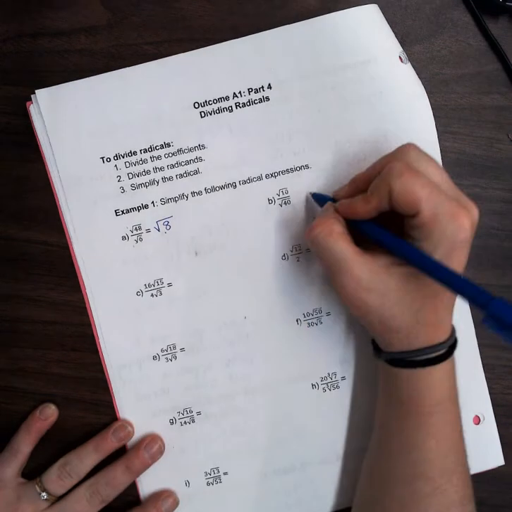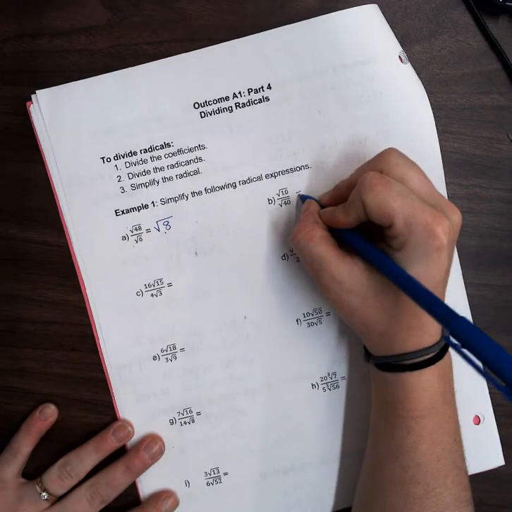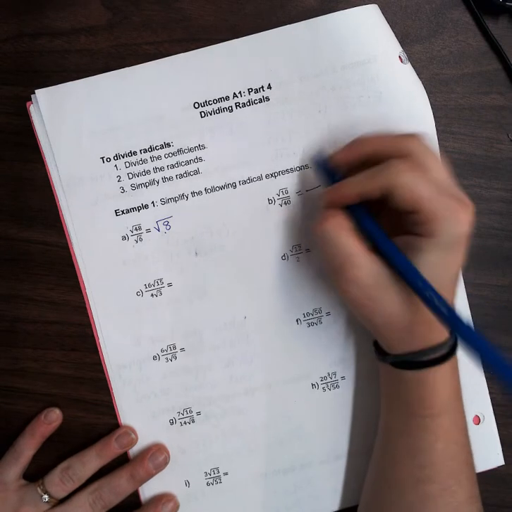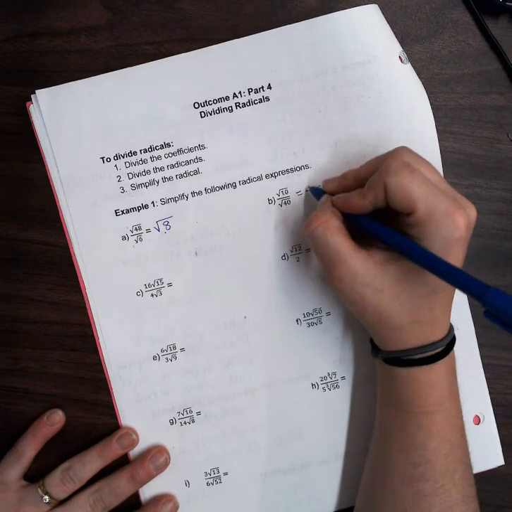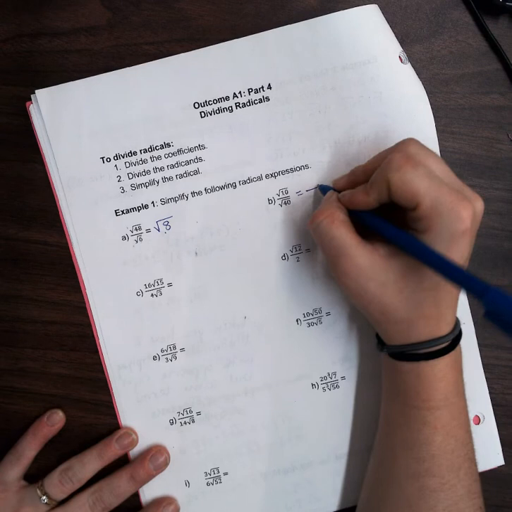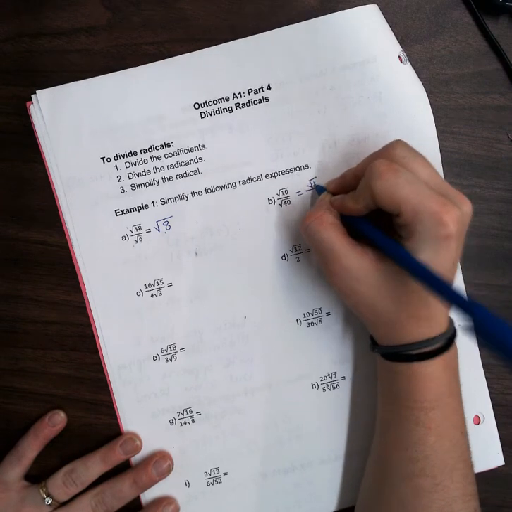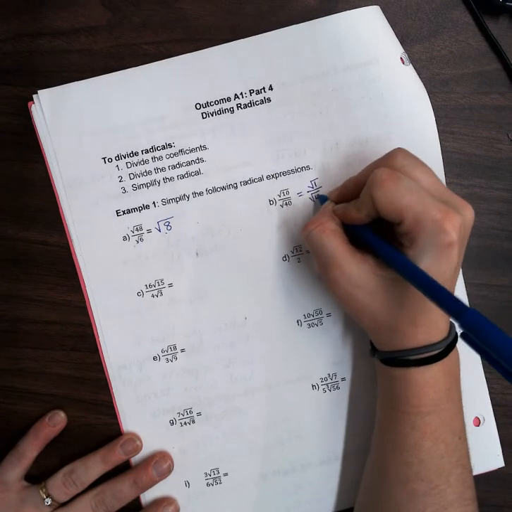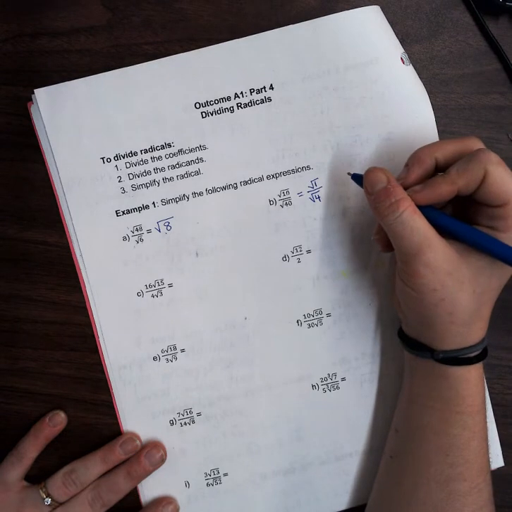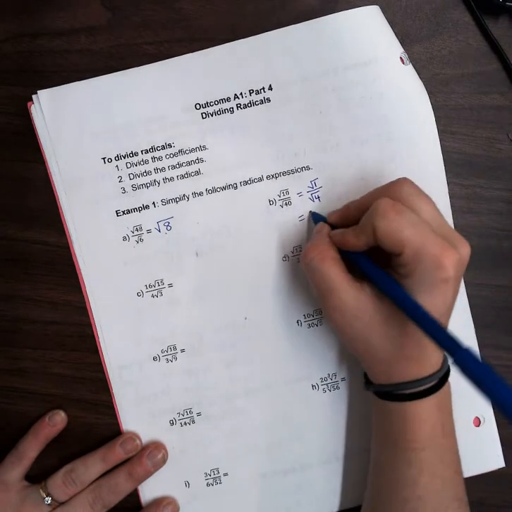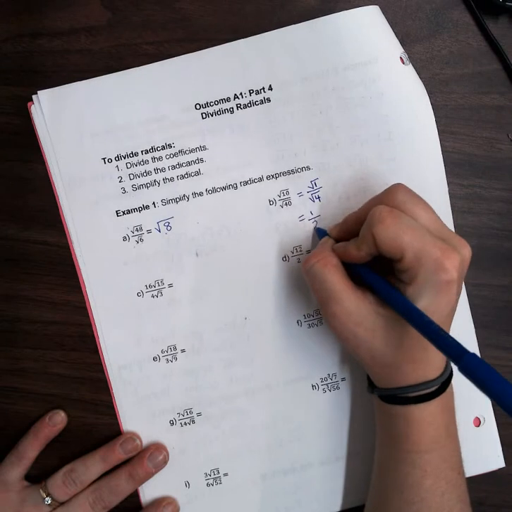For b, we have square root 10 divided by square root 40. Now, we know this is going to be a fraction, so 10 and 40, we can divide both of those by 10. So we have square root 1 over square root 4. Remember, we're just simplifying a fraction. And actually, the square root of 1 is 1, and the square root of 4 is 2.